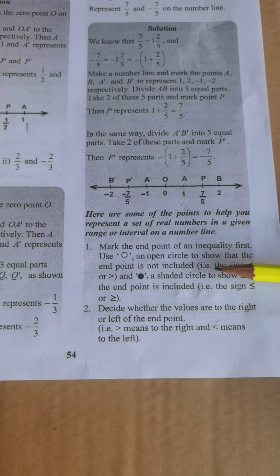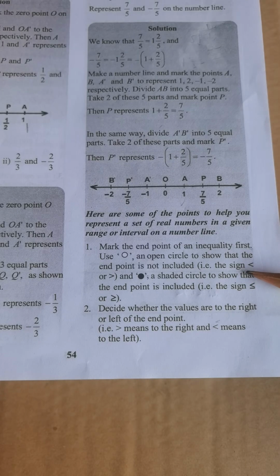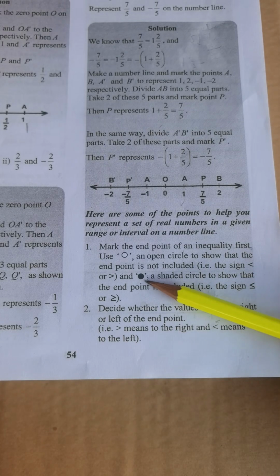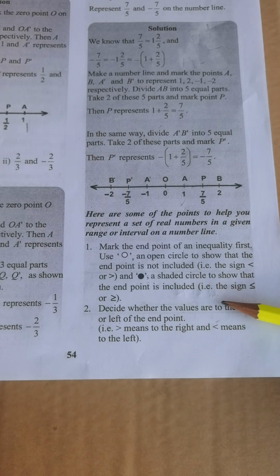You can take a screenshot and take note of these. Here are some of the points to help you represent a set of real numbers in a given range or interval on a number line. Mark the end point of an inequality first. The end point, that means the number that we are talking about. Now, use an open circle to show that the end point is not included. That is the sign less than or greater than. And then the shaded circle to show that the endpoint is included. That's less than or equal to or greater than or equal to.